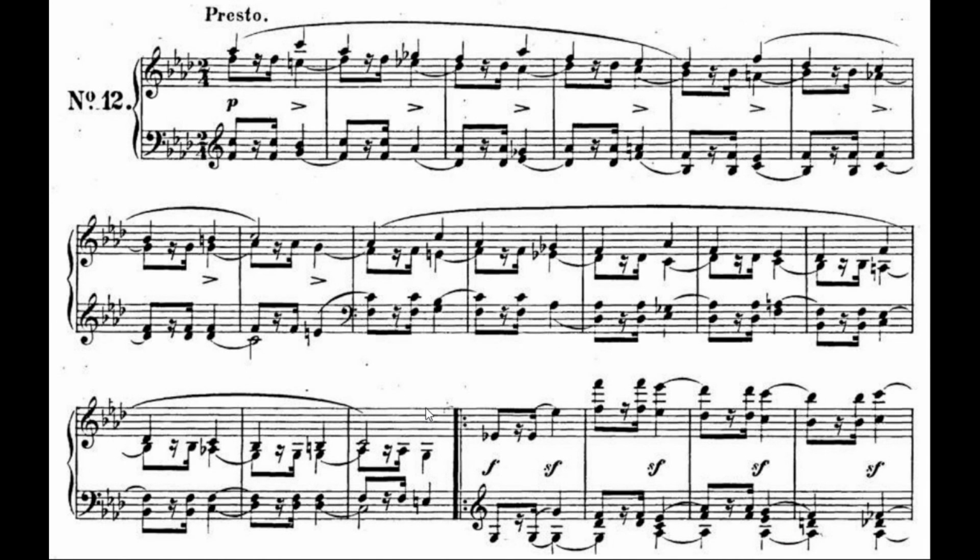Here is a work by Schumann. It contains a French augmented sixth chord. That chord takes place right here. We're in the key of F minor. So in the key of F minor, the sixth scale degree is D flat. The raised fourth scale degree is B natural. The tonic is F, and the second scale degree is G. And that's what we have here.